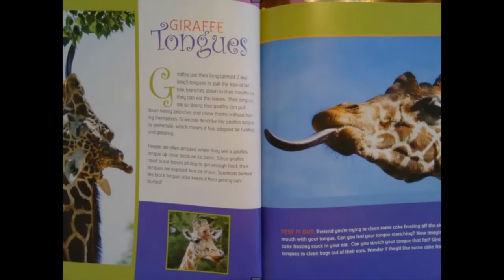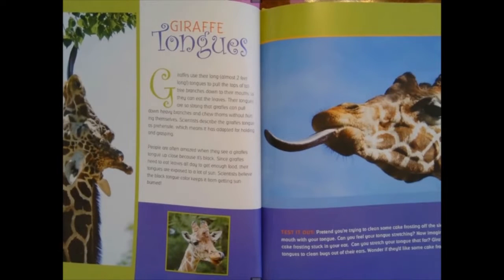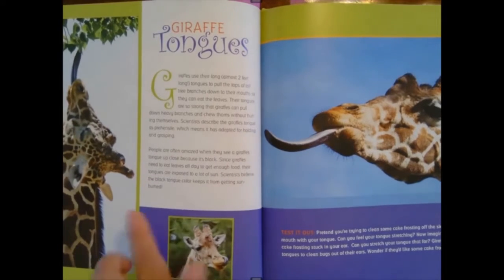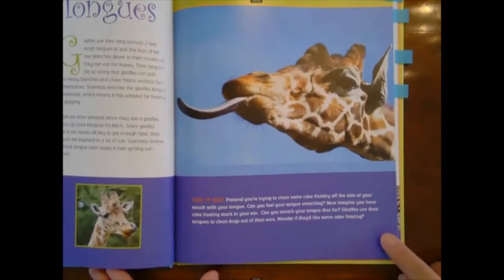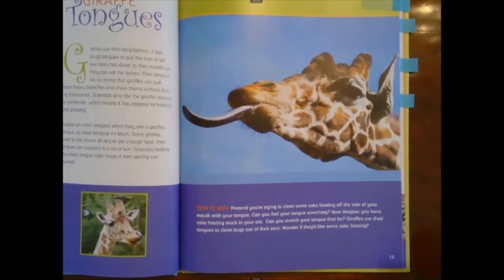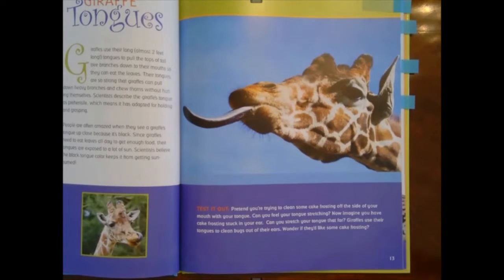Whoa, who knew? And how many of you have ever been burned in the sun before? I know I have. That's pretty cool that their tongue is prevented from getting a sunburn. Test it out. I always want to read the little text feature they have down here. They give us some cool extra facts.